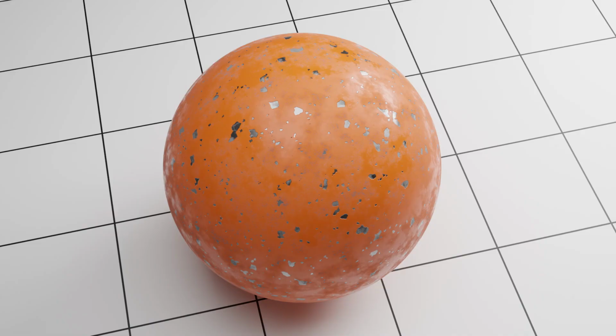All right, welcome to this lesson. In this one we're going to be creating a material, a shader. It's going to be a chipped paint material. One of the big things you're going to get out of this is using textures to create physical edits.